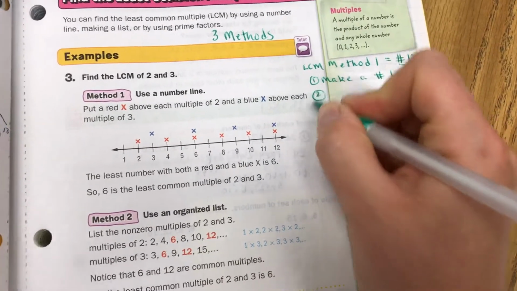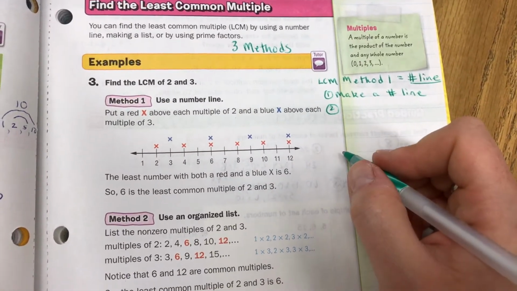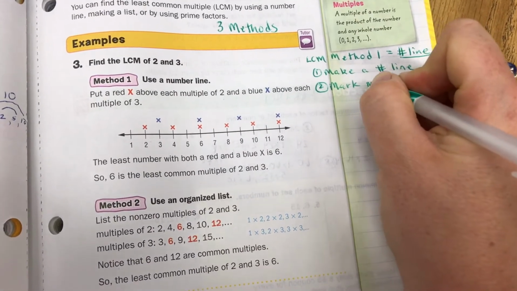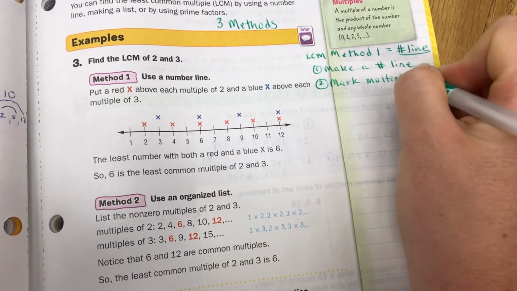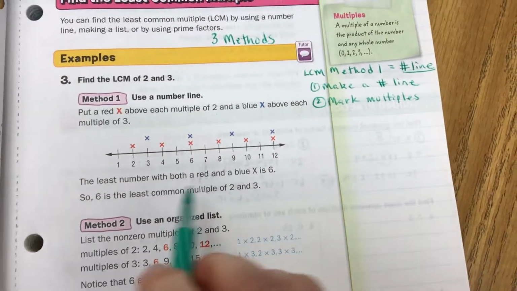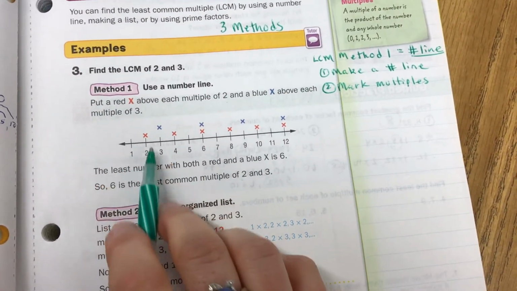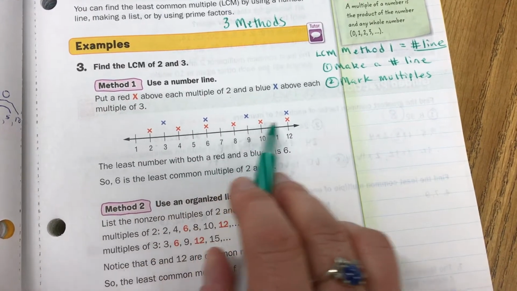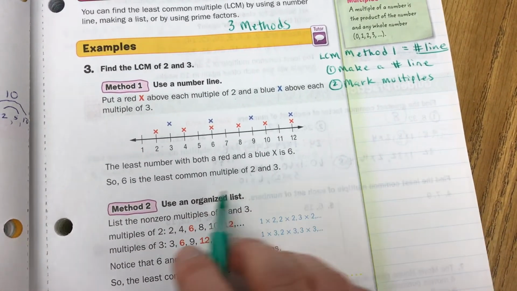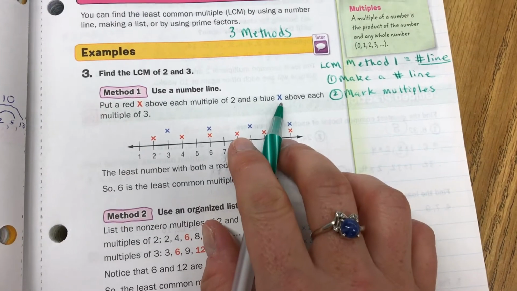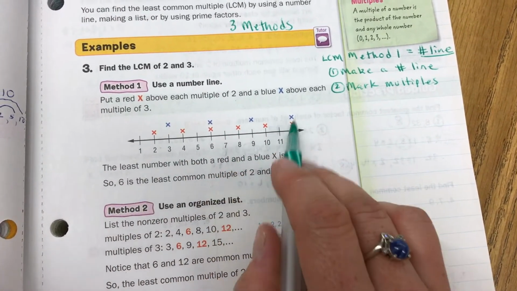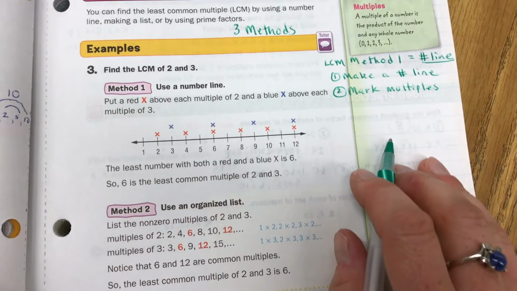Step 2 on this is you mark multiples on the line. Mark multiples. All right, so watch this. They used a red X to do multiples of 2. So 2, 4, 6, 8, 10, 12. They could have kept going, but they didn't need to because the blue X's were multiples of 3. 3, 6, 9, 12. So you mark the multiples.